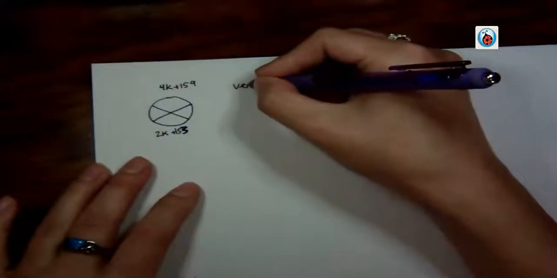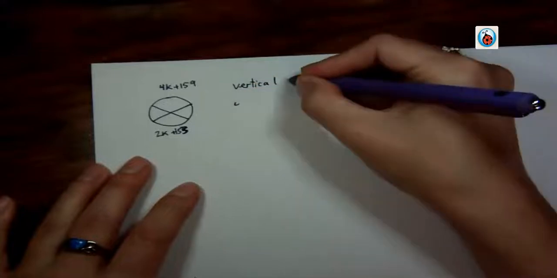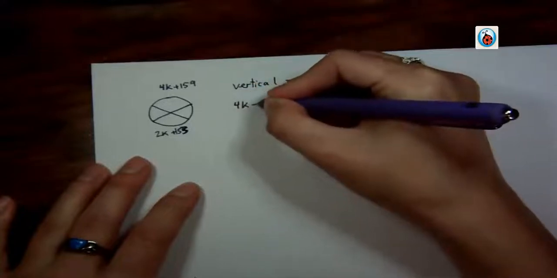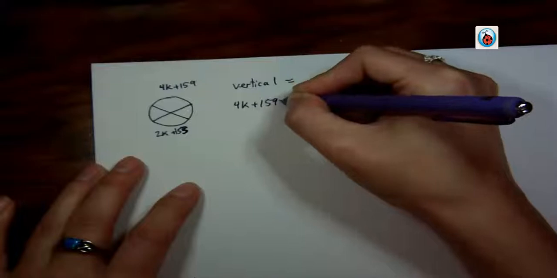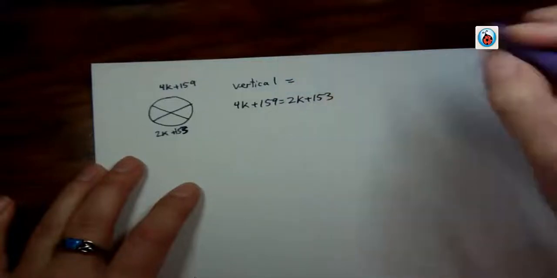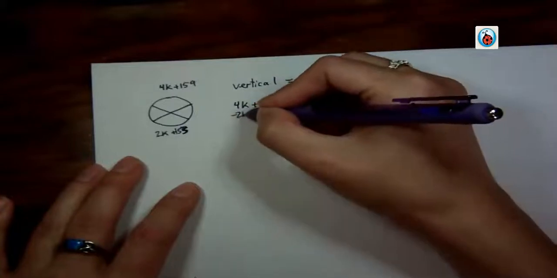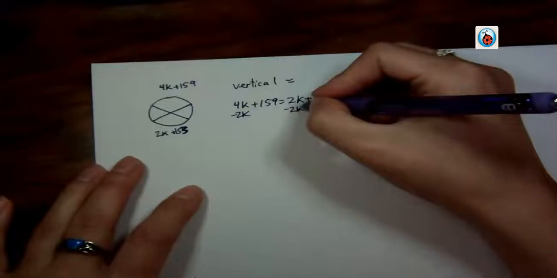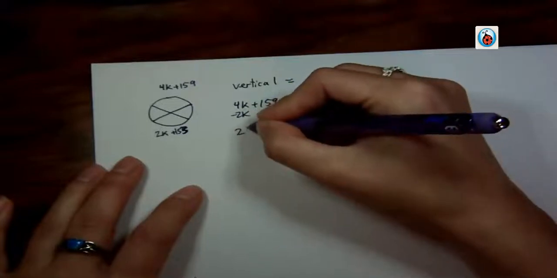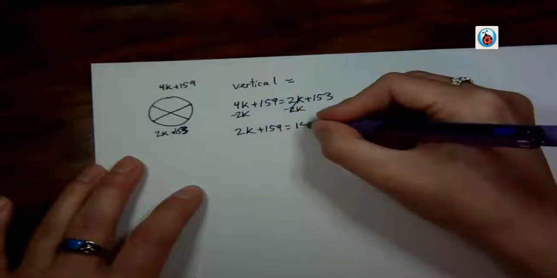These are vertical angles, and so they equal each other. So I have 4k plus 159 equals 2k plus 153. I subtract 2k from both sides. So now I have 2k plus 159 equals 153.